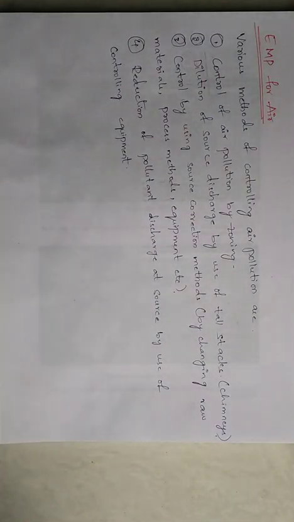So the first one is control of air pollution by zoning. Here air pollution can be controlled by proper zoning. That means the city should be planned in such a way that the residential areas and the heavy industries are not located too close to each other. They should have a green belt between the industries and the township, such that it will reduce the impact of air pollution.